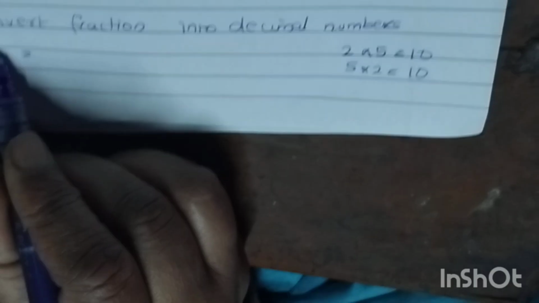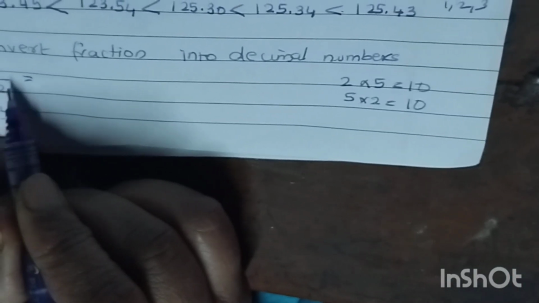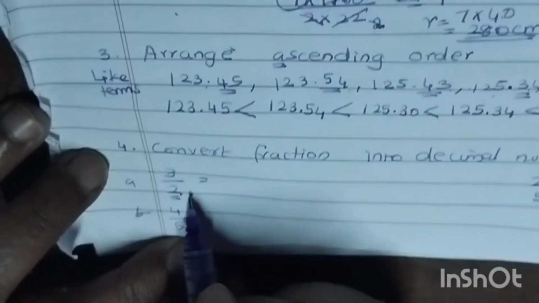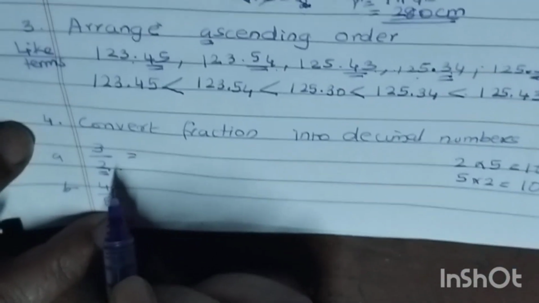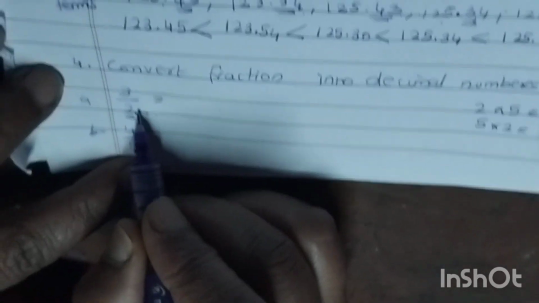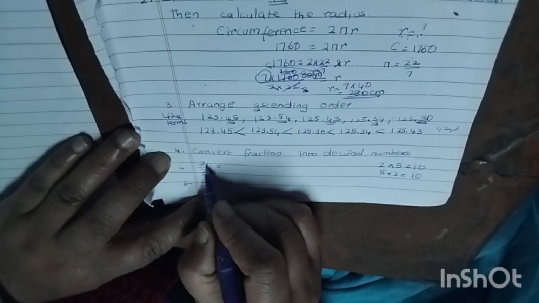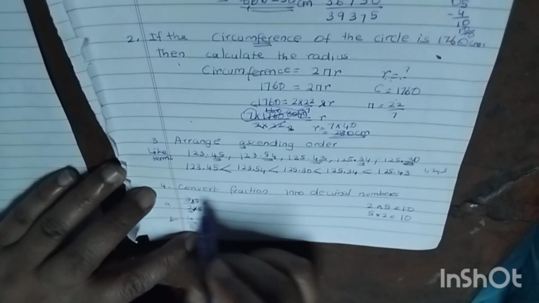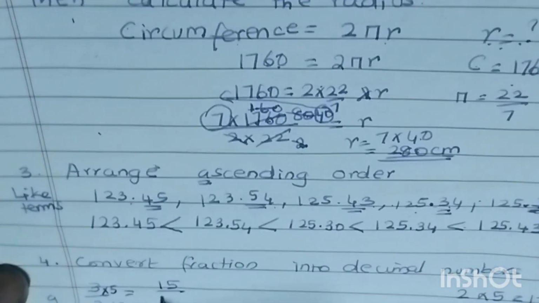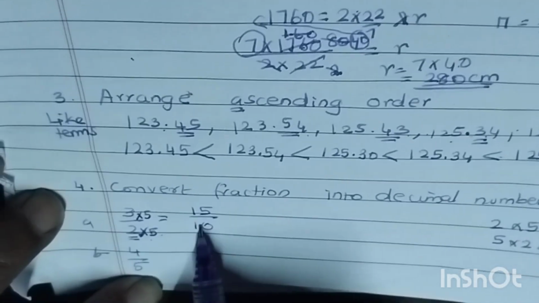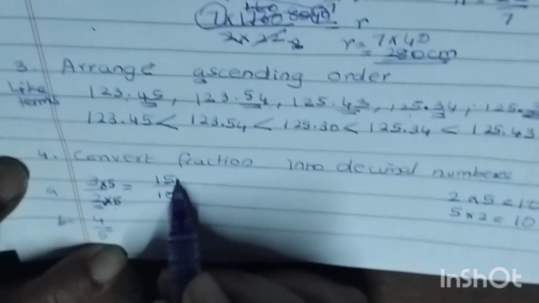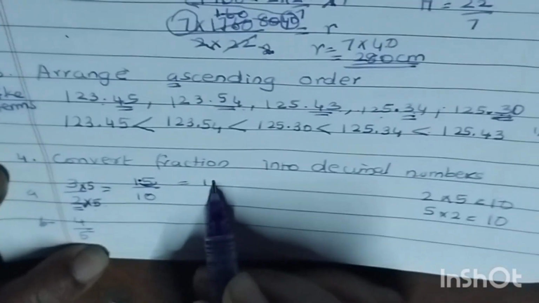So here you have 3/2. How can you make it into 10? We only have to see the denominator. You should multiply a number in such a way that the denominator will be 10. Okay, so how can you make it? You multiply by 5. If you multiply the denominator by 5, you also multiply the numerator by 5. So 3 into 5 is equal to 15, 15 by 10. I already taught you, if you have one decimal point, the decimal point will move to the left 1 point, and now your answer is 1.5.